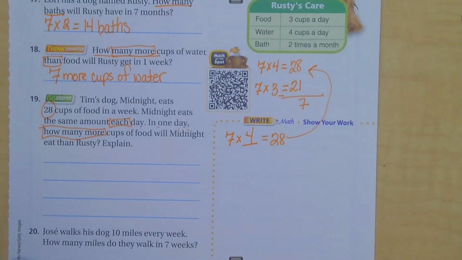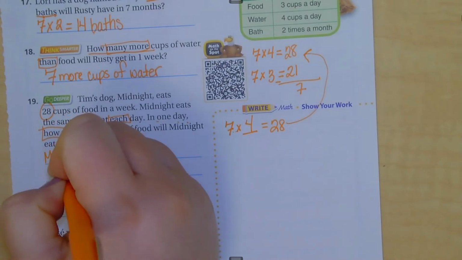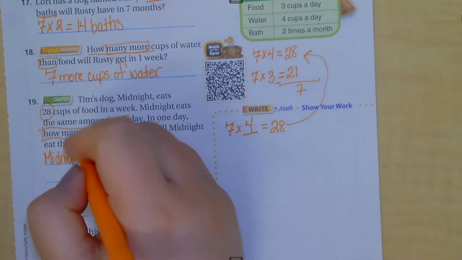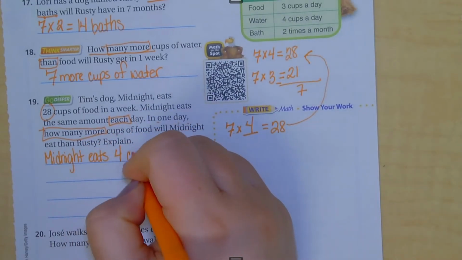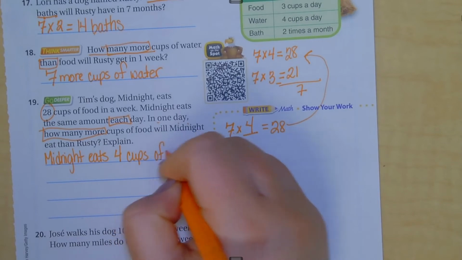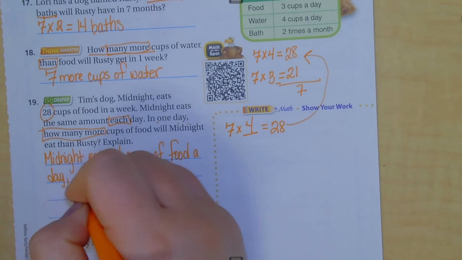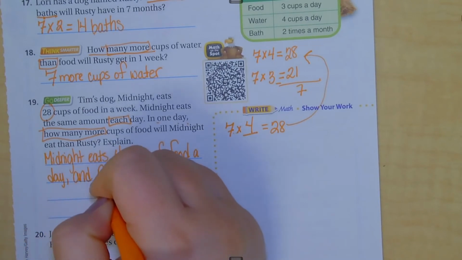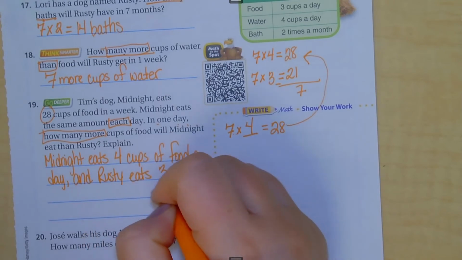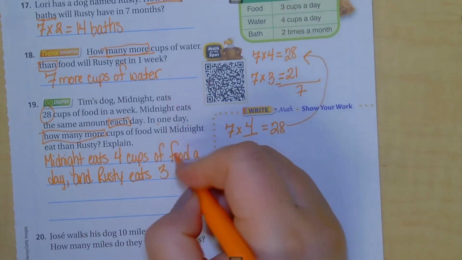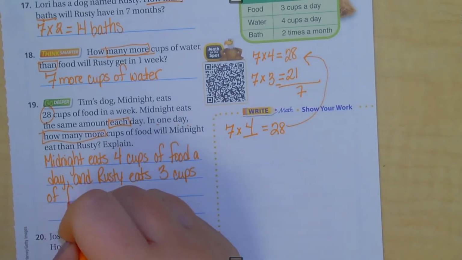Okay, so I know that Midnight eats 4 cups of food a day. And Rusty eats 3 cups of food, because it tells me on the chart, 3 cups of food a day.